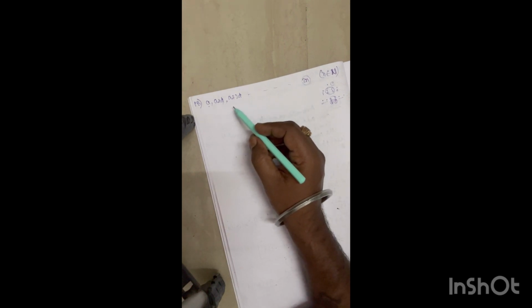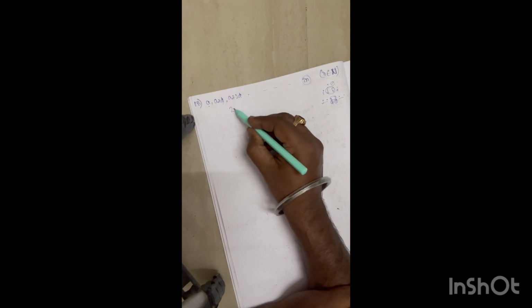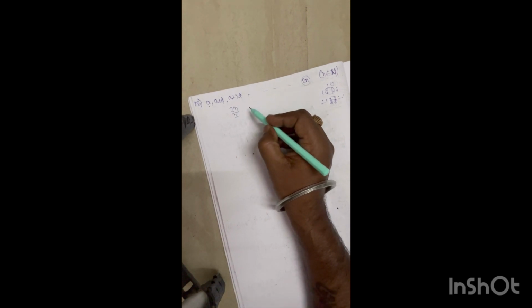Similarly, for 2n terms, the arithmetic means are the term number 2n by 2, the first one that we get by dividing the number of terms by 2, and the next one when we add 1 to it. For 4 terms, dividing by 2 gives the second term, and adding 1 gives the third term. Similarly for 6 terms, 6 by 2 gives the third term, and 6 by 2 plus 1 gives the next term.